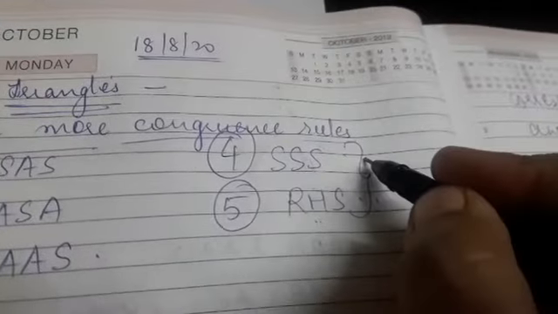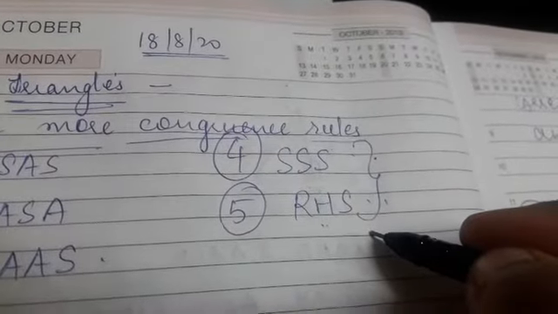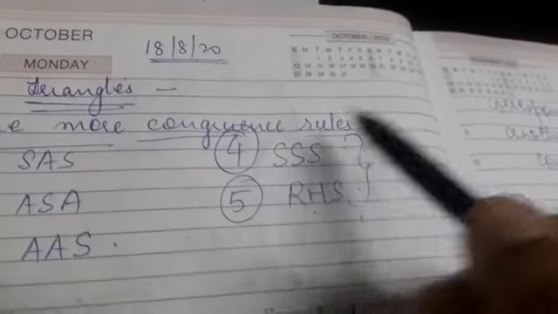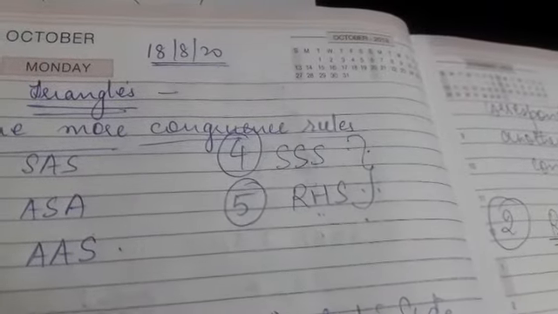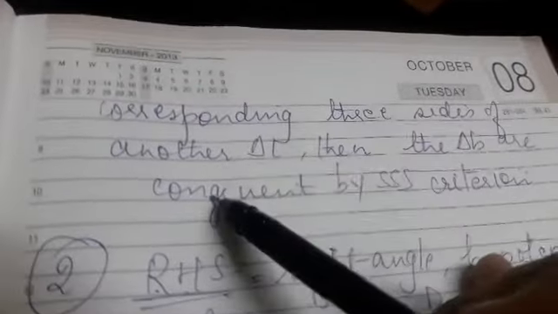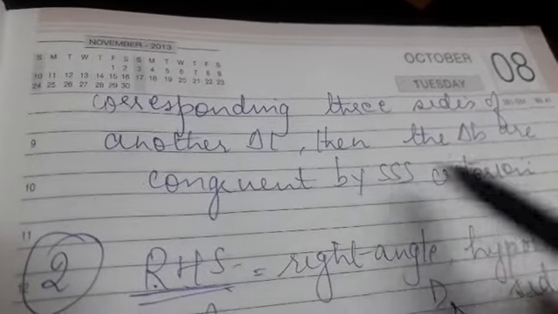Okay, so this is what the whole exercise 7.3 is based on: SSS and RHS. In between, maybe you have to use SAS, ASA or AAS. That depends on the question. So I hope it is clear to you that when the three sides of one triangle are correspondingly equal to the three sides of another triangle, then the triangles are congruent by SSS criterion.